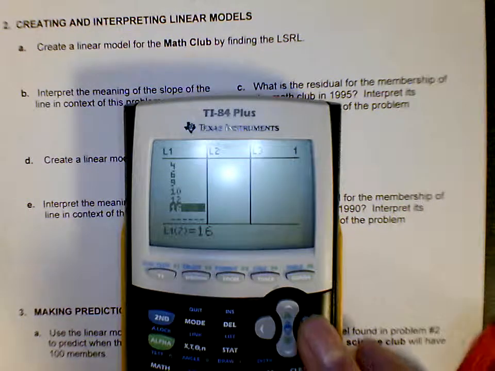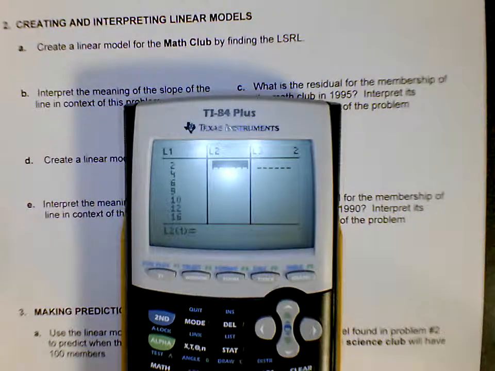So go ahead and hit right, and we'll do our membership number for the math club. So 15, 27, 32, 36, 45, 45, 59. And once again, we have 7 numbers in our list, which is perfect.